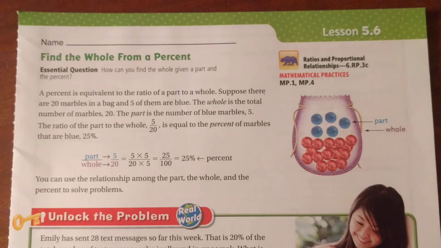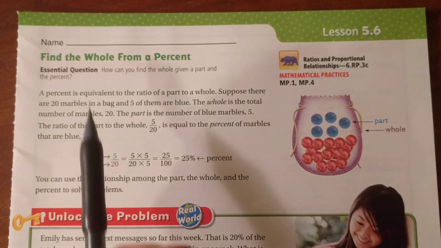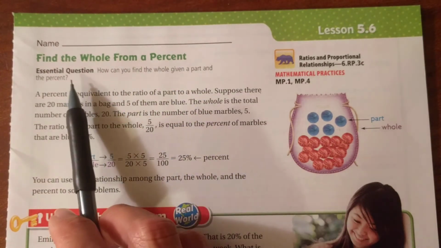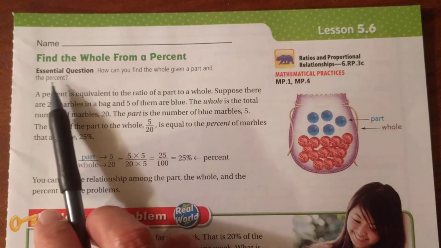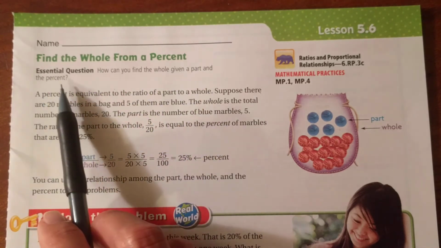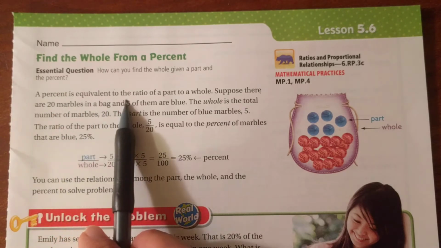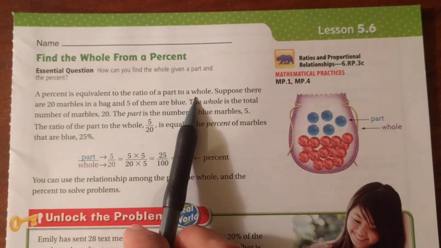Lesson 5.6, found on page 217, is titled Find the Whole from a Percent. Our essential question: how can you find the whole given a part and the percent? A percent is equivalent to the ratio of a part to a whole.